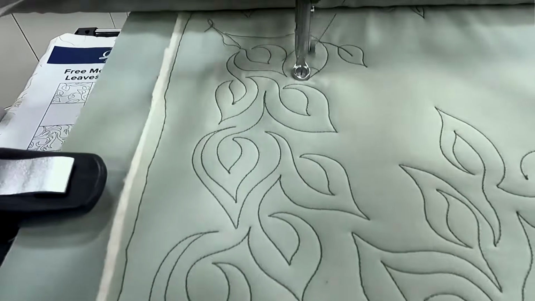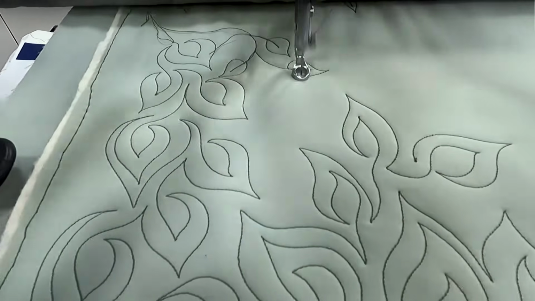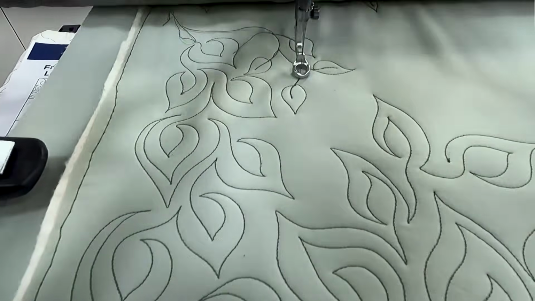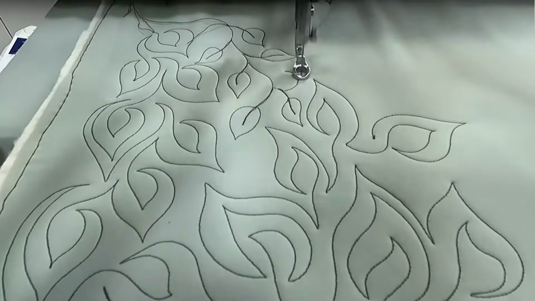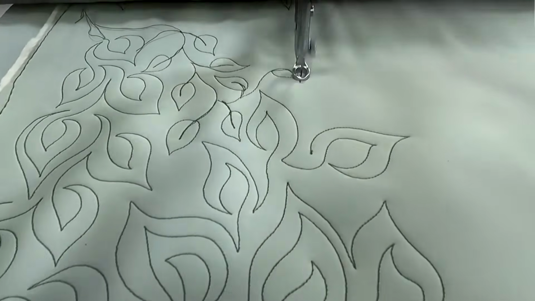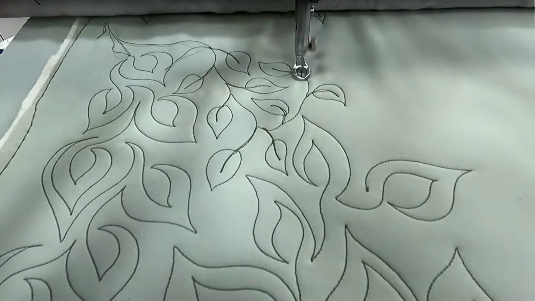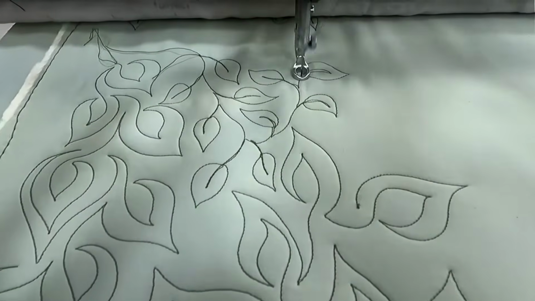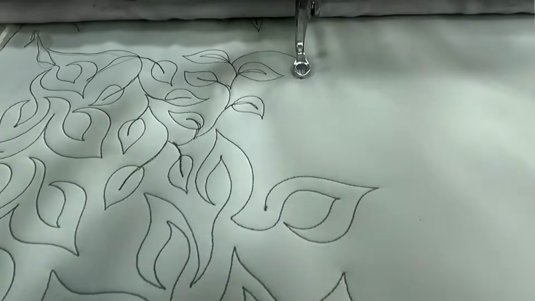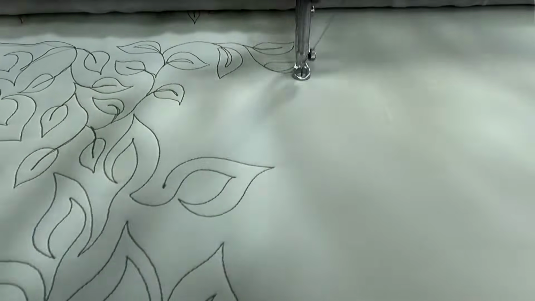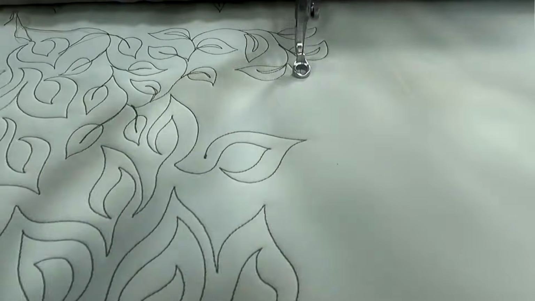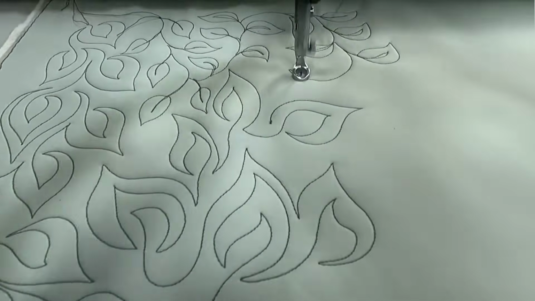For the leafy vine variation, the hardest part is going to be backtracking and to get your stitches right on top of each other, so go slow. It's okay if your stitches aren't on top of each other all the time, but if your goal is to have veins in your leaf that are right on top of each other, then you want to try to be consistent with that. Then when you backtrack down that vine a little bit, my advice to you is to go slow and to pay attention to where you're going.